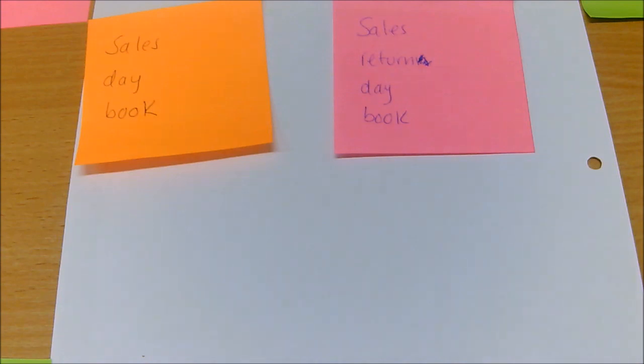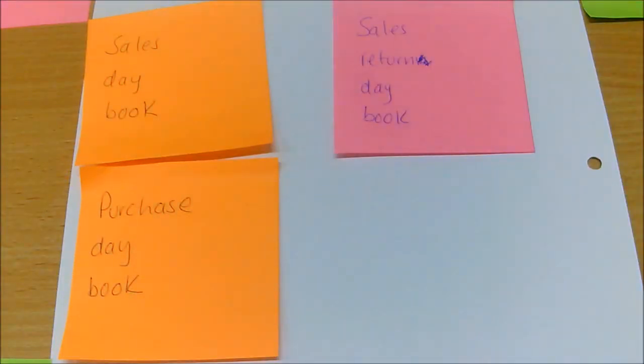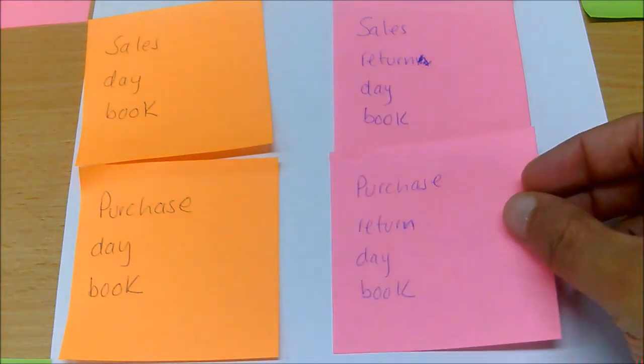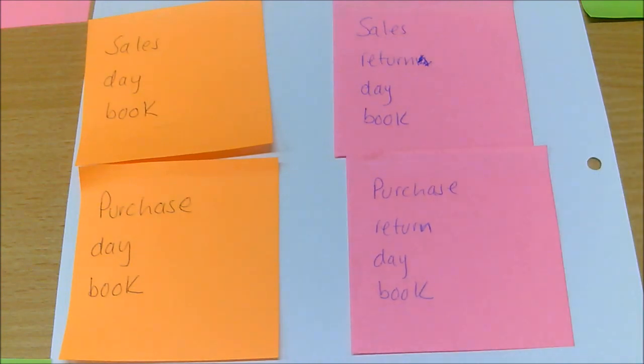And you have a purchase day book as well that you need to be thinking about. These are purchases made on credit from your suppliers, and they'll be recorded in the purchase day book. And then you'll also have a purchase return day book as well. So these day books are really important to understand, and we're going to transfer the information from the question into these relevant day books.